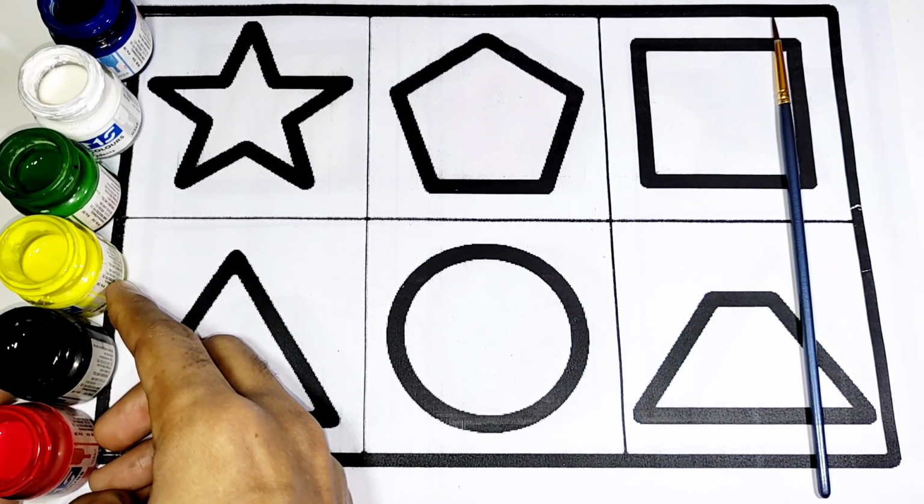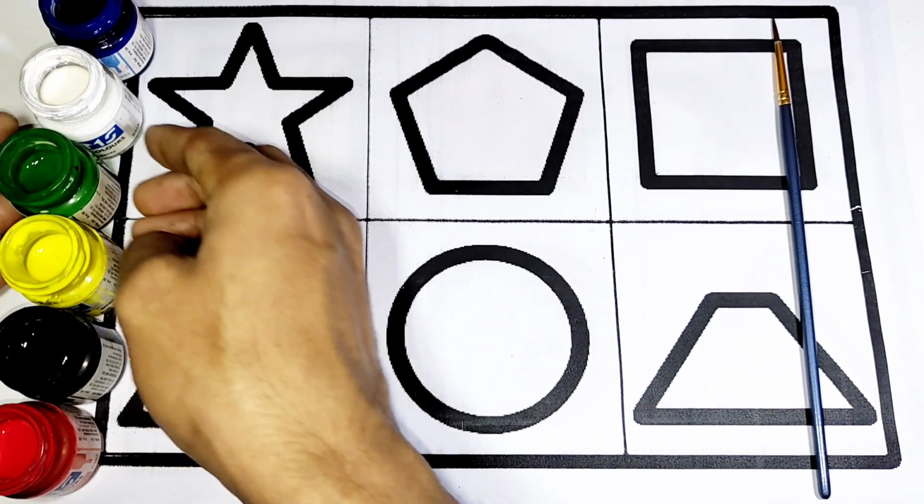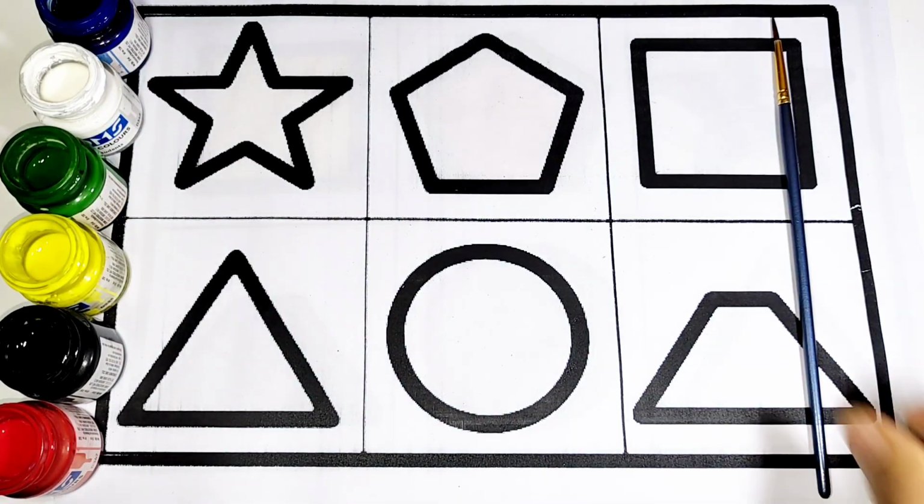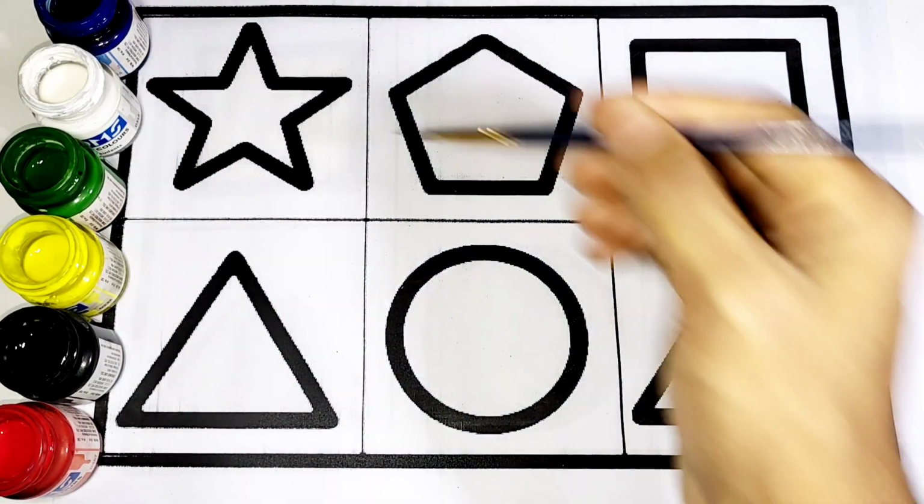First we draw and color the shape of star. And now we are using the color of blue.